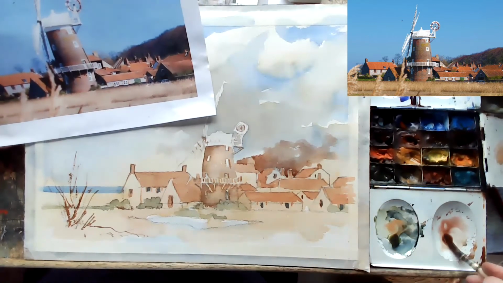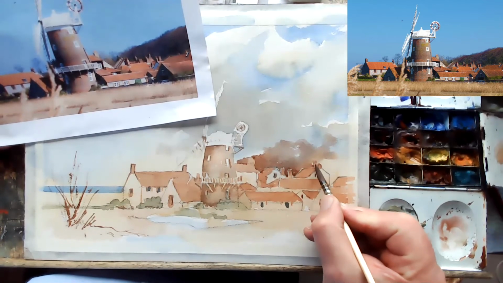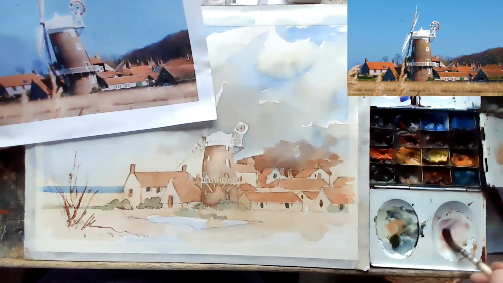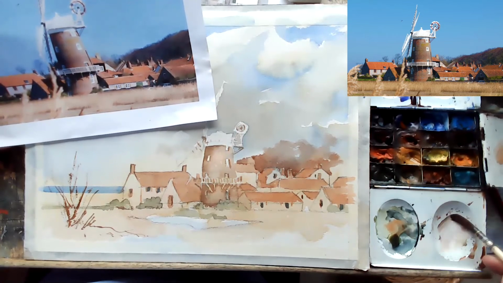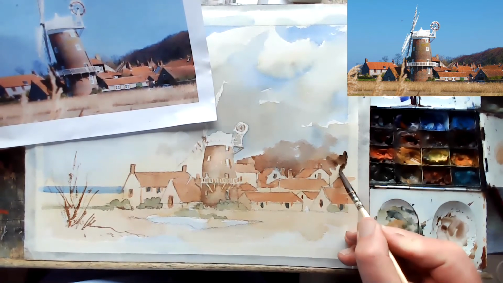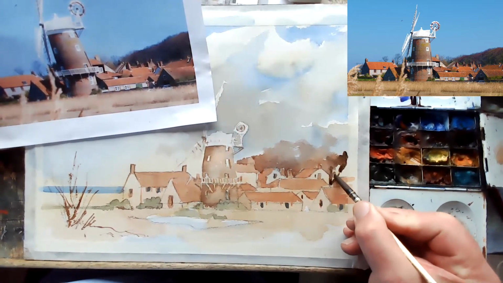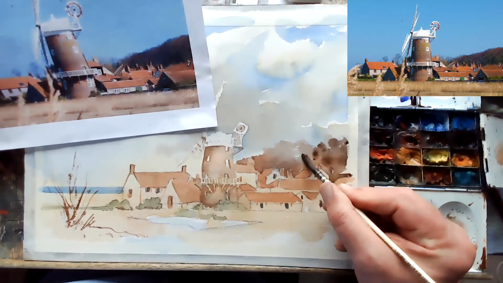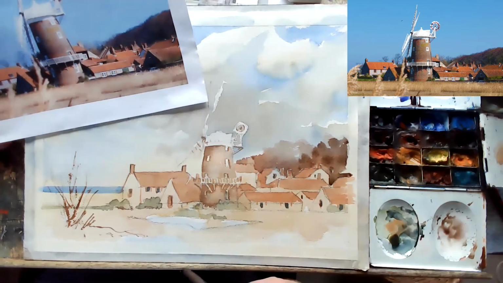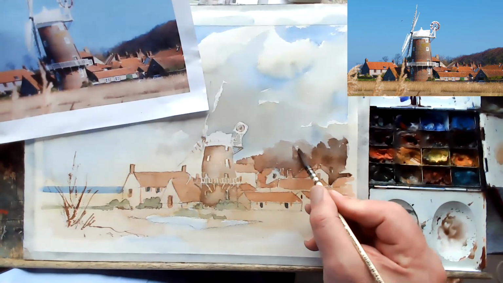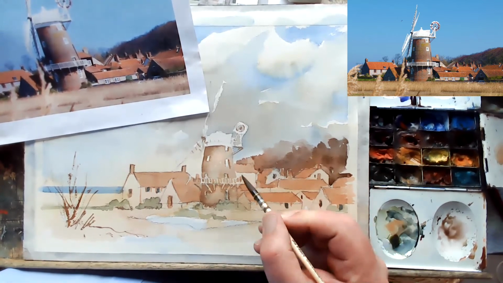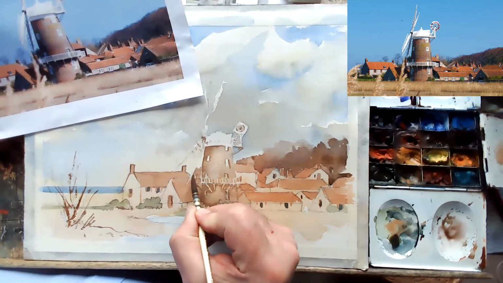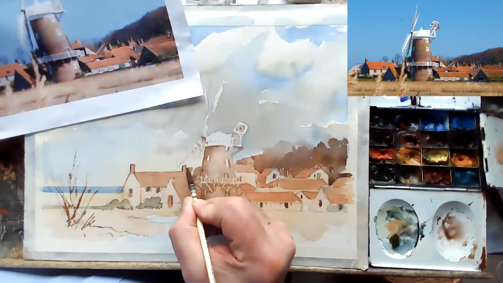Yeah, just dropping in. It's not bad. No, I think it gives the painting more balance with that there.